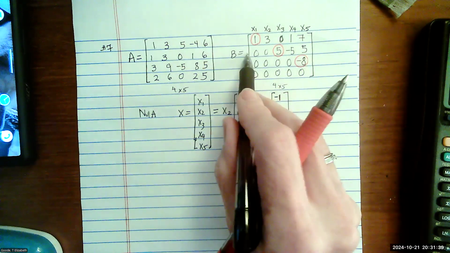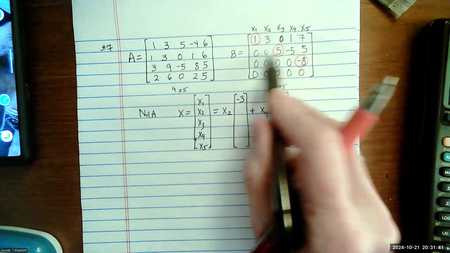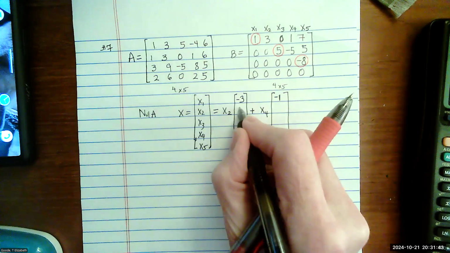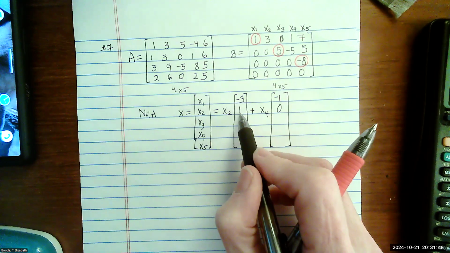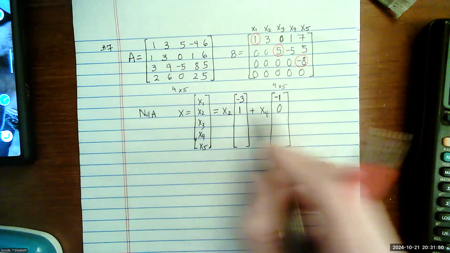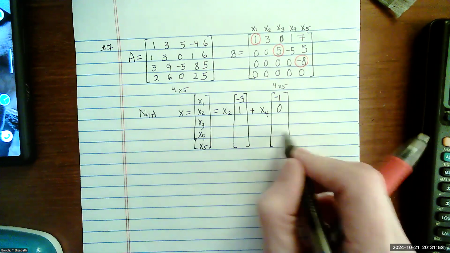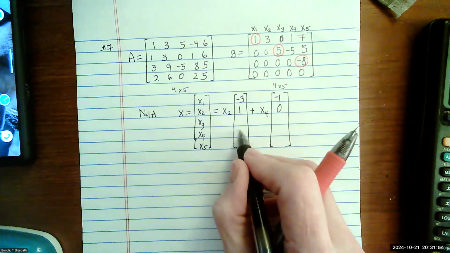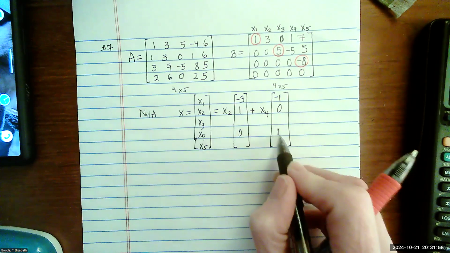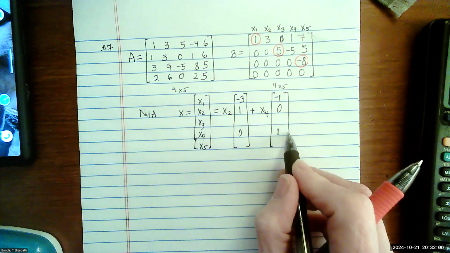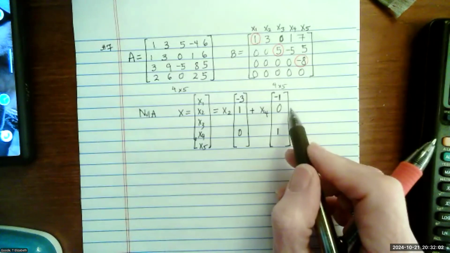X2 is free, so I'll put a 1 here and a 0 here, because X2 is just X2. X4 isn't X2. But down here on X4, there's a 0 at X2, but a 1 at X4, because X4 is equal to 1 times X4. Do you see that? Great. You're a quick study.